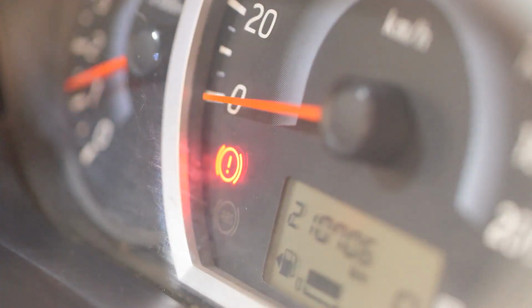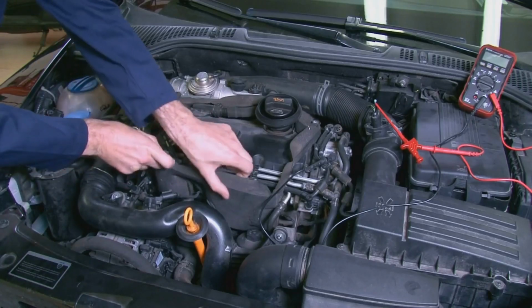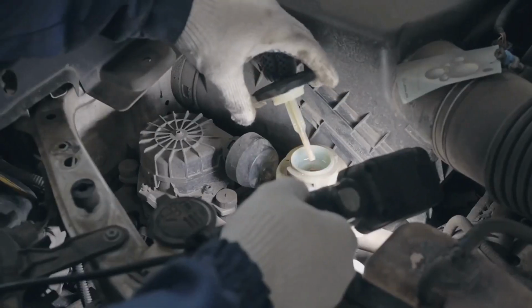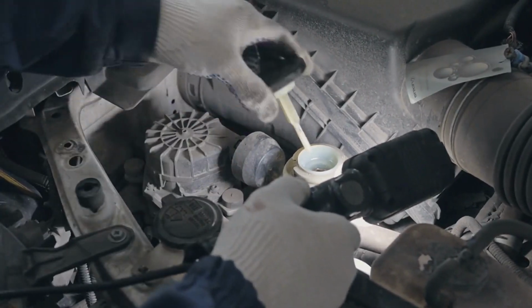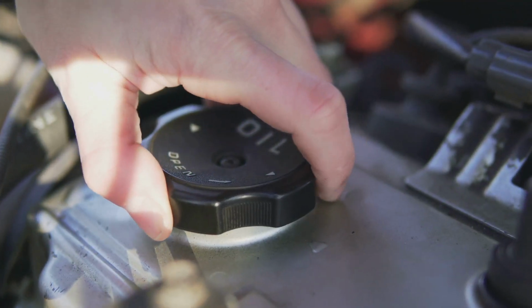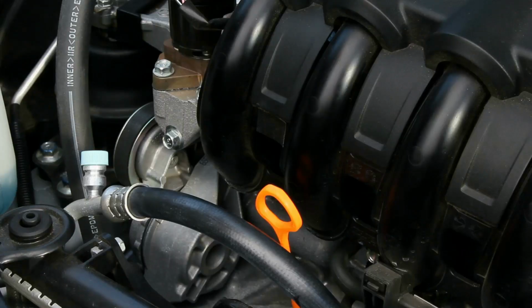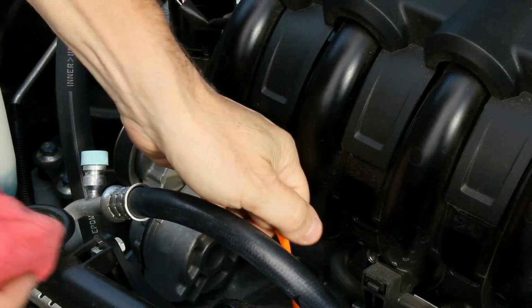Oil pressure warning light. This light indicates low oil pressure, which can quickly lead to engine damage if not addressed. It might result from low oil levels, a failing oil pump, or clogged oil passages. DIY solutions. Check the oil level. With the engine off and cool, use the dipstick to ensure oil is within the recommended range.